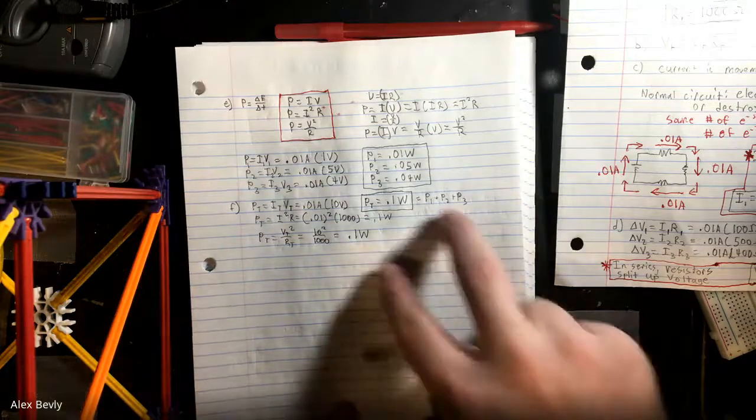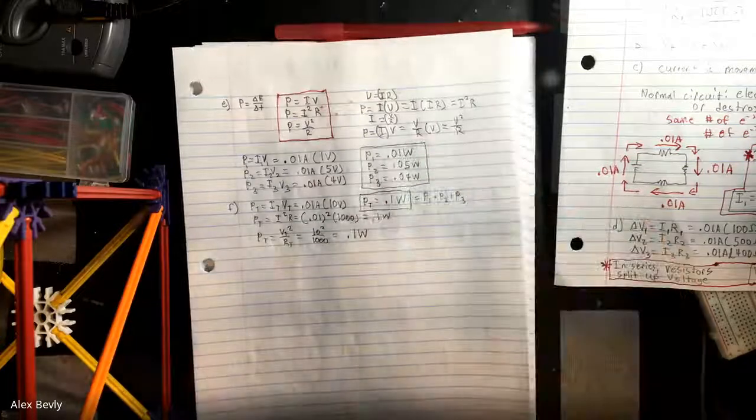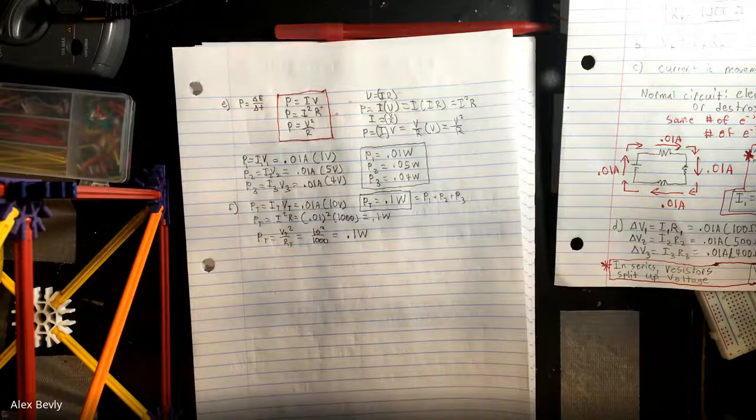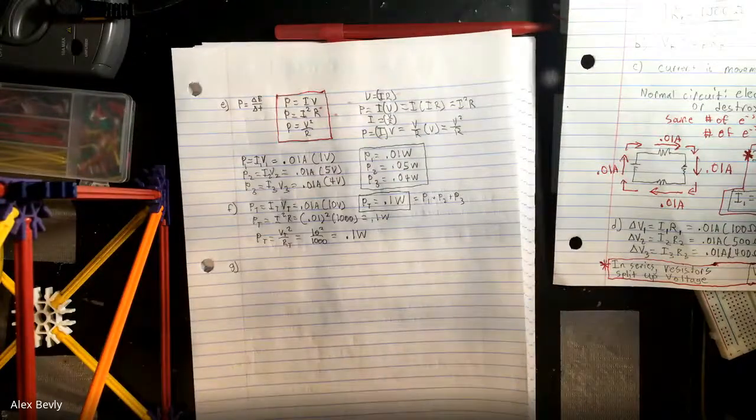All right, so a few ways we can find energy. We have 3 different equations, or we could just add up all of our powers to get our total power. Okay, so G wants us to get our total voltage, or the voltage at each point.